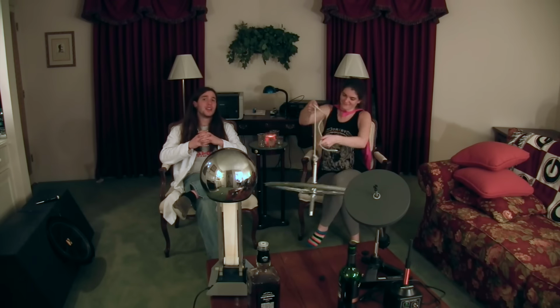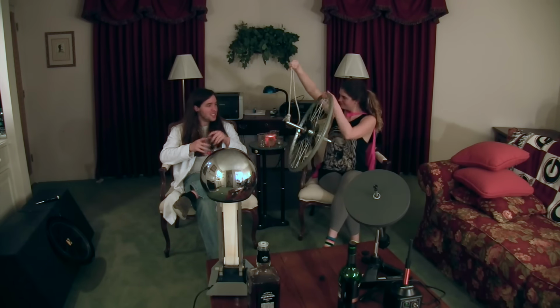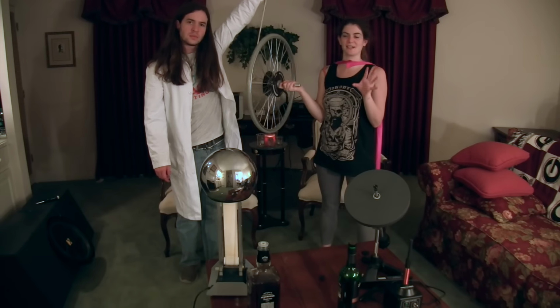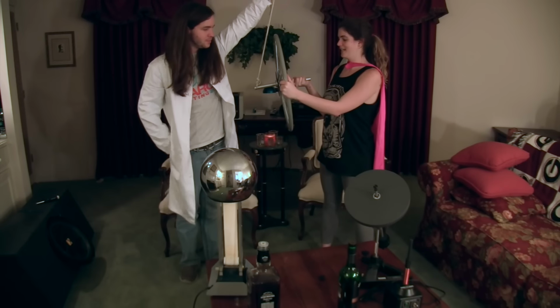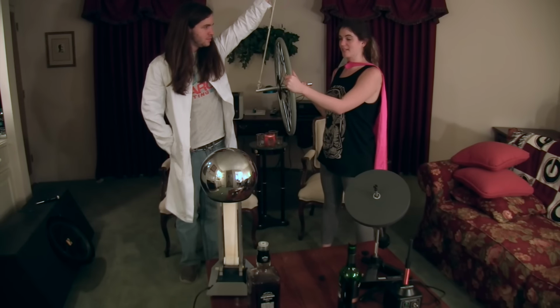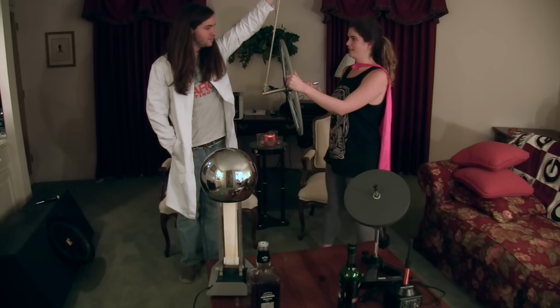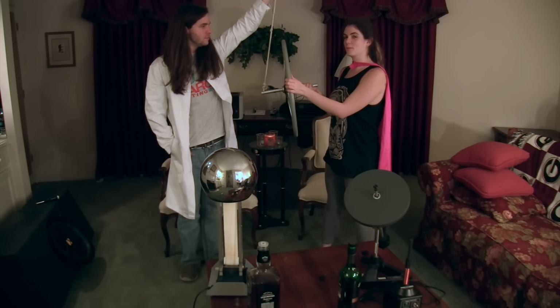I have no idea what I was explaining. Hold this. Yes! We have this wheel to demonstrate angular momentum. And I'm going to stop it from spinning because it ruins the explanation if it's spinning already. I don't remember the explanation.